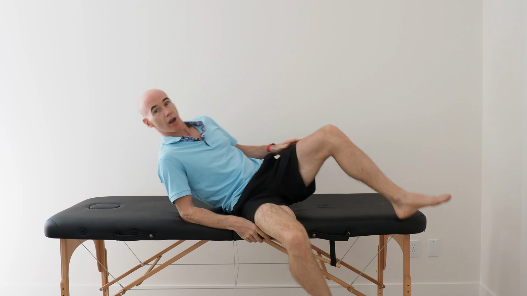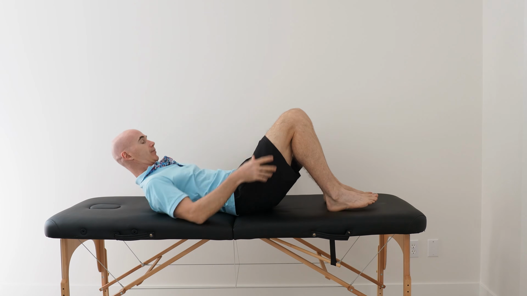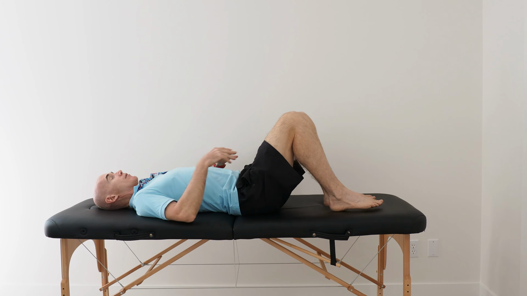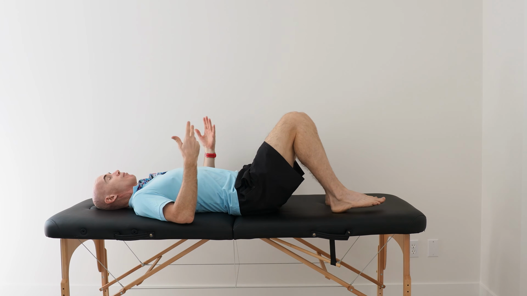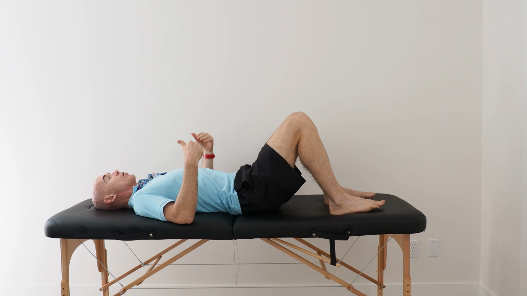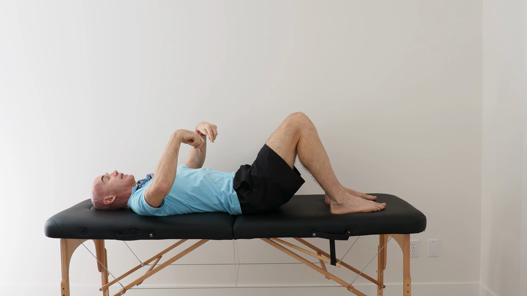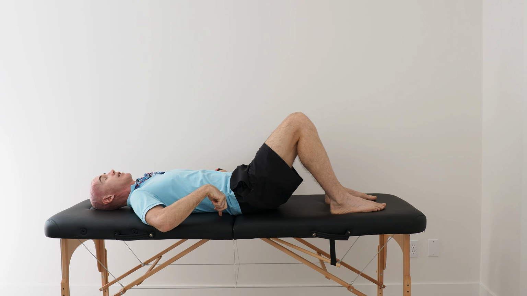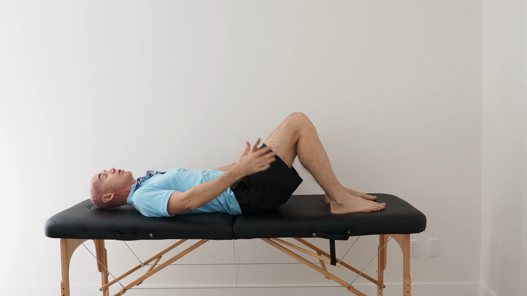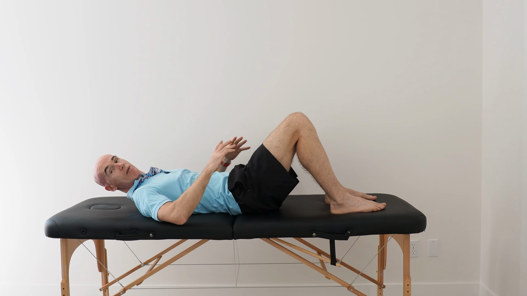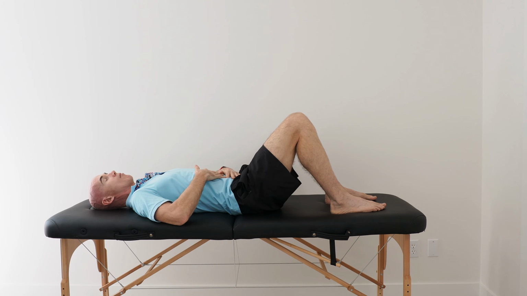So I want you to lie down onto your backs, get comfortable in this position, and then with your breath, I want you to breathe in and arch your back a little bit, and then breathe out and push your back down towards the table. So I'm not using my hamstrings to do this. I'm not using my pelvis. I'm simply using the muscles on my tummy here. And I'm going to show you how I do that.